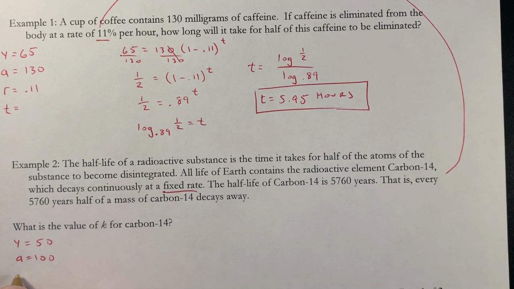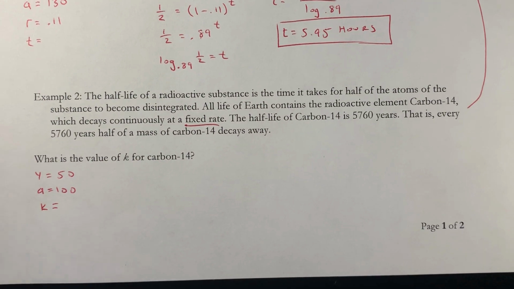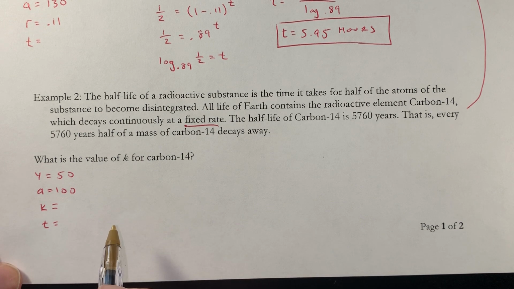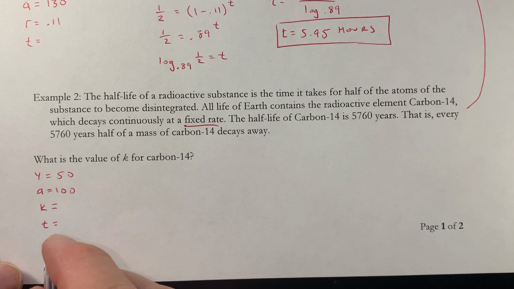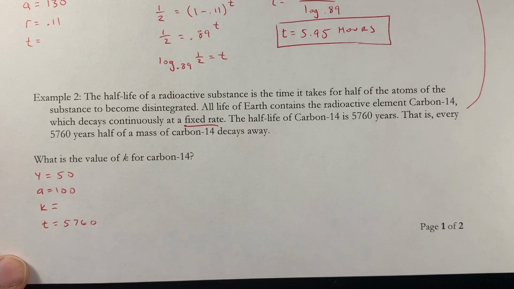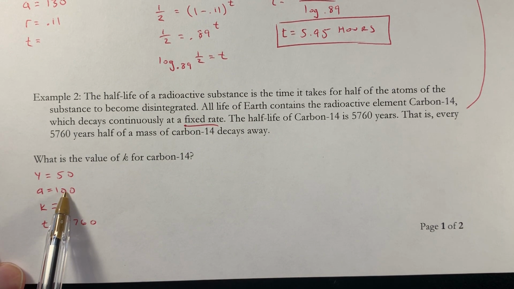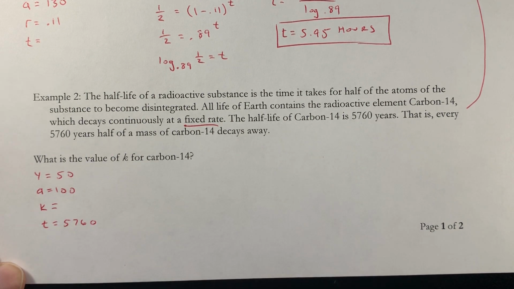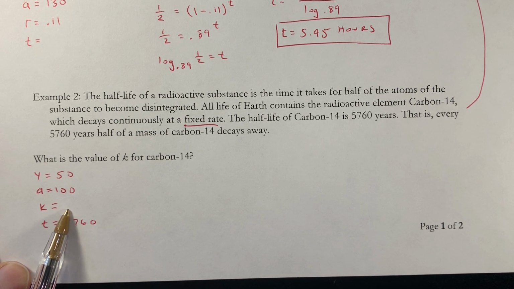K is the decay constant, and we don't know K. That's what we're trying to figure out. And then T is the time. So the time is 5,760 years. We know that because when we said we started with 100, now we have 50. Well, it takes 5,760 years to decay half the mass. So after one span of 5,760 years, we took this mass and cut it in half. And now we want to know the decay constant.